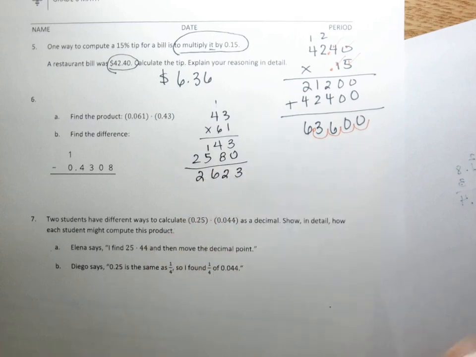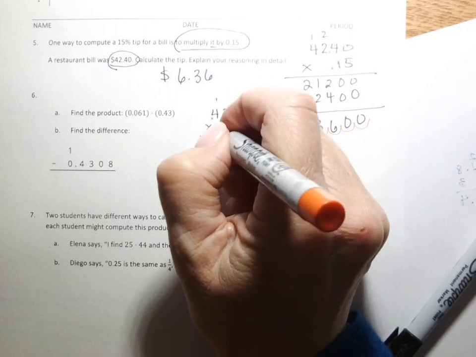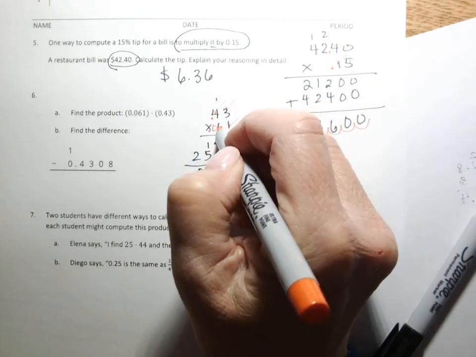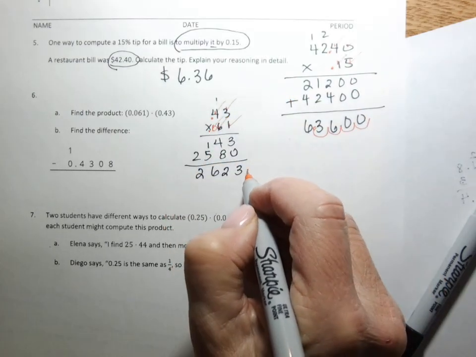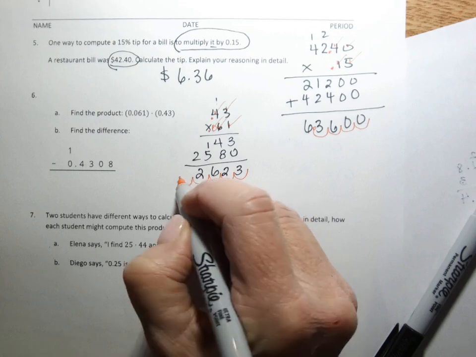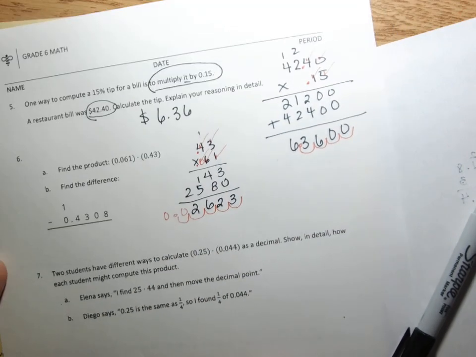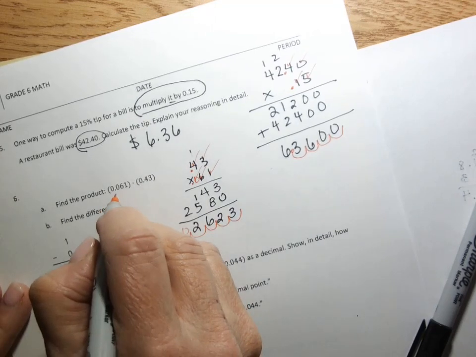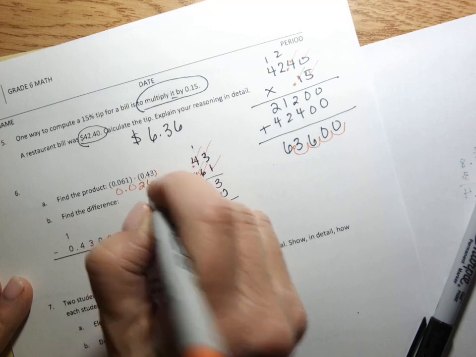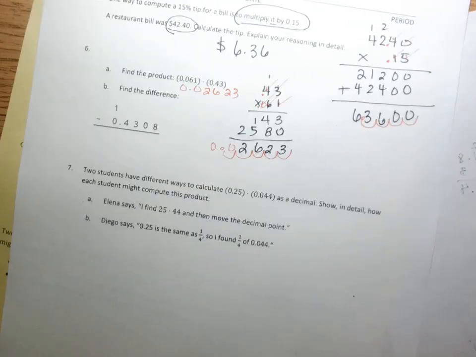Now I'm going to put my decimal point back in. It was here and then here, which is a total of 5 decimal places. Add a 0, and then here if you want to add another 0. It doesn't matter, you don't have to have that one. So 0.02623.